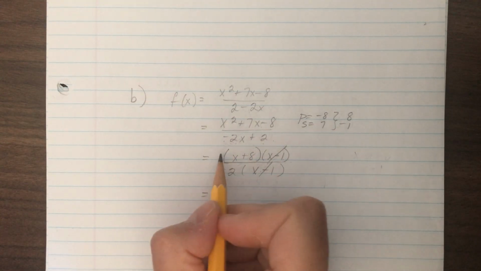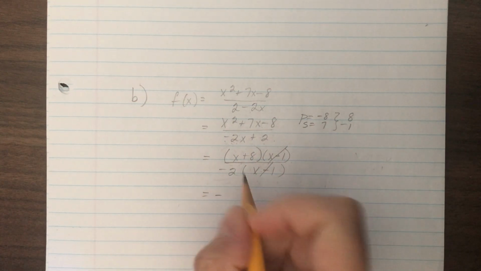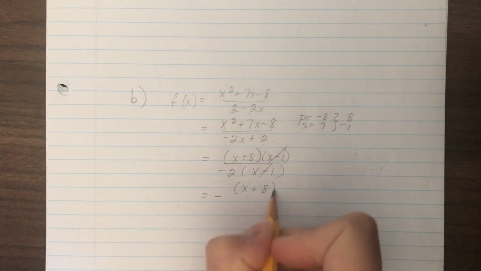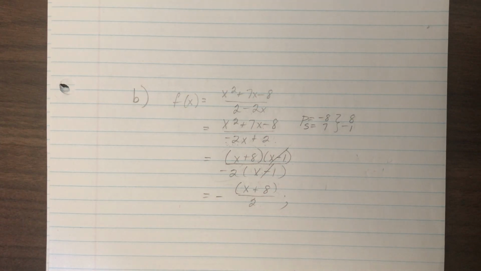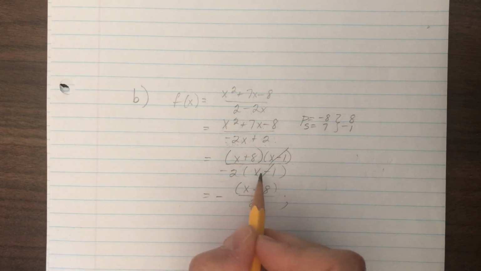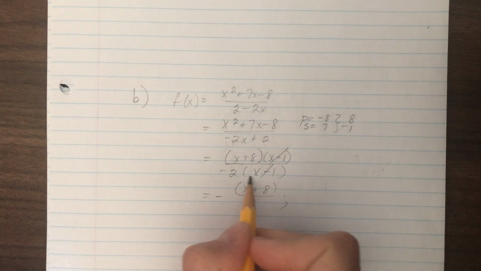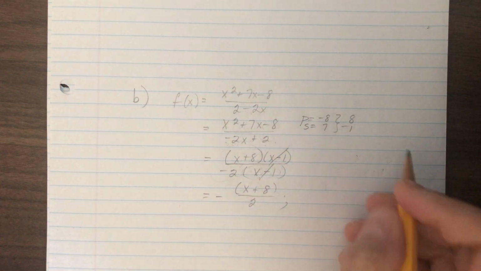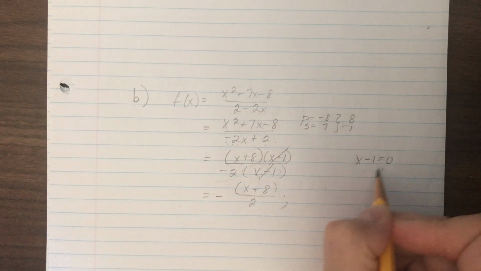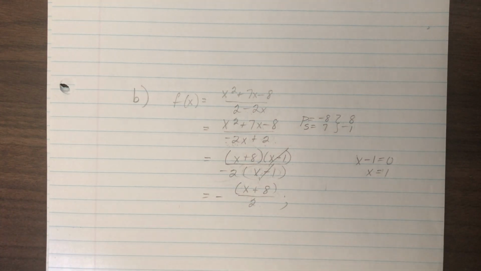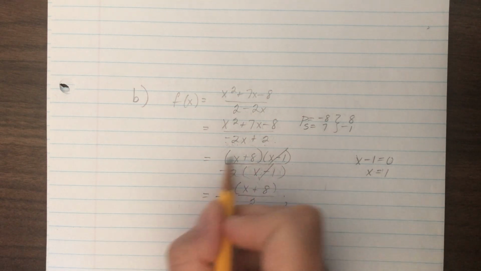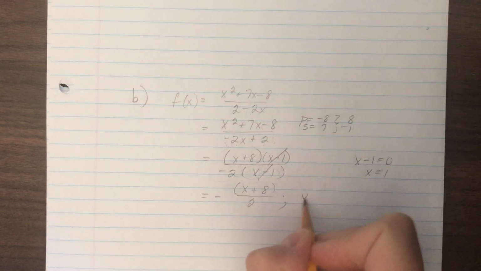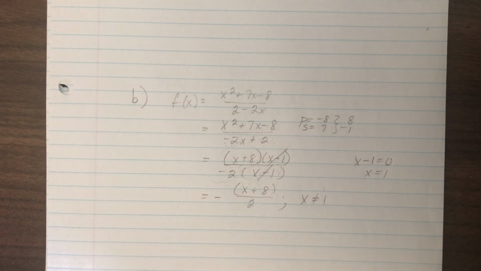Now the negative we usually put in the numerator or in front of the entire expression. So I'll just put it in front of the entire expression here. Now we need to state the restrictions. The factors can't be 0 because they will make the denominator 0. So x minus 1 here can't be 0. So if we set it equal to 0 and solve for x, that means x can't equal 1. Since 1 take away 1 would make this 0, 0 times negative 2 would make the denominator 0. So we state that x can't equal 1 because it will make the function undefined.